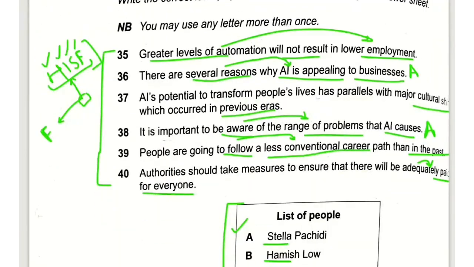Now we'll be looking at the options. You can see greater levels of automation will not result in new employment. So this is clearly told by him. With this, we have clearly seen in the paragraph cultural shock, previous eras they have not mentioned.